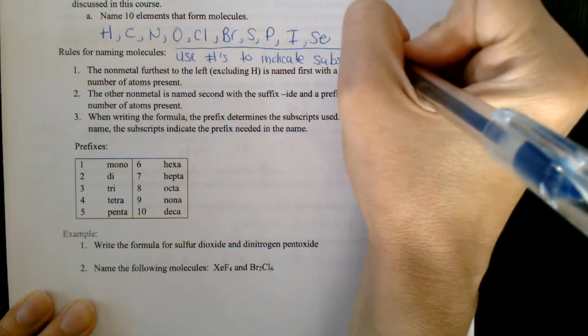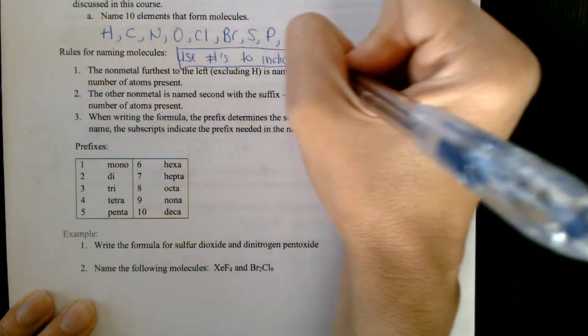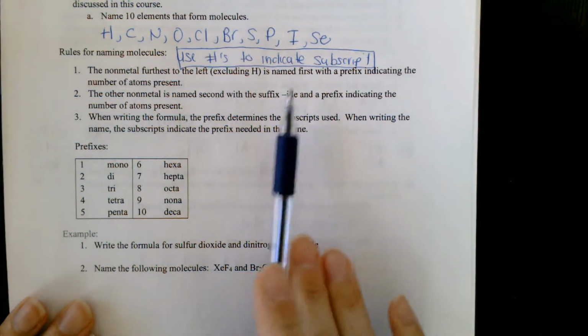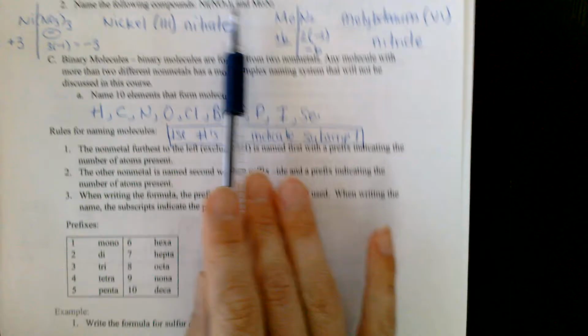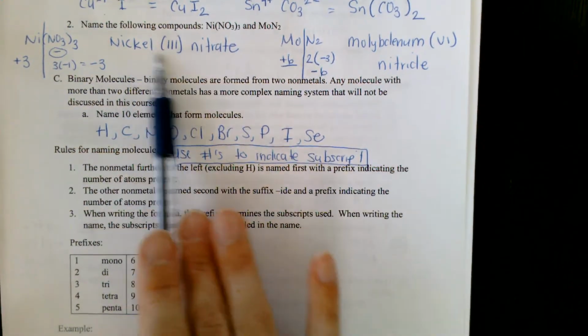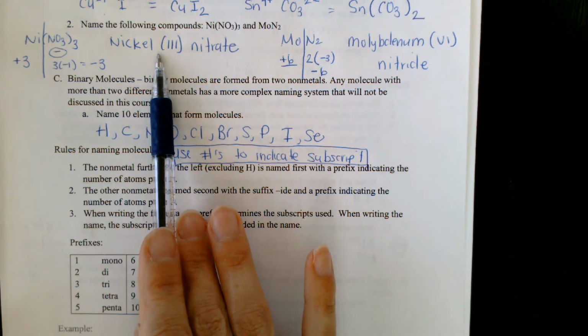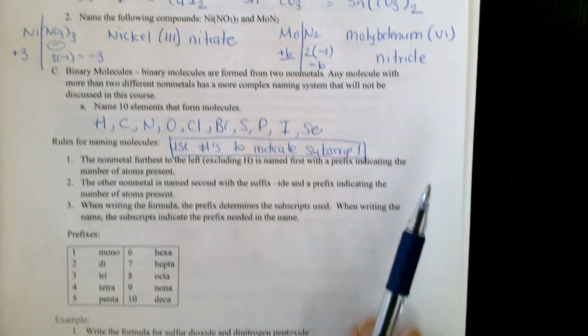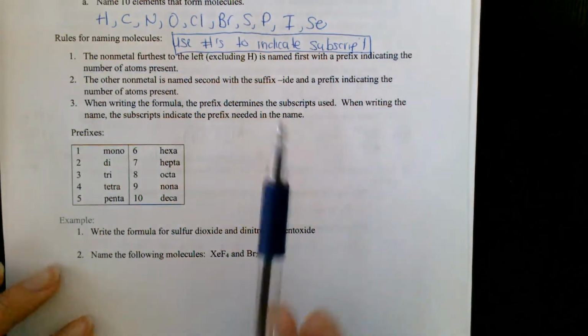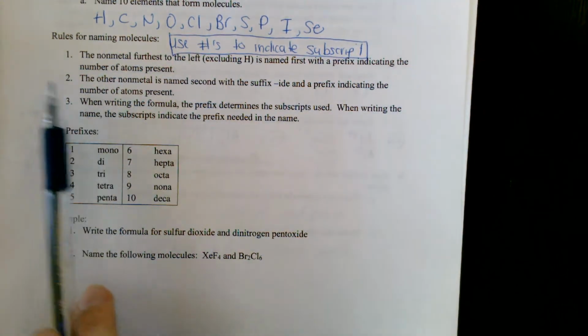Okay, so this type here, we're actually going to say how many of each type of thing we're going to form. Where above, we didn't do that at all. If we had numbers, that was just indicating our charge, and the ones we talked about earlier didn't indicate how many of anything we had at all. But this type, we are going to use numbers to indicate how many we have.